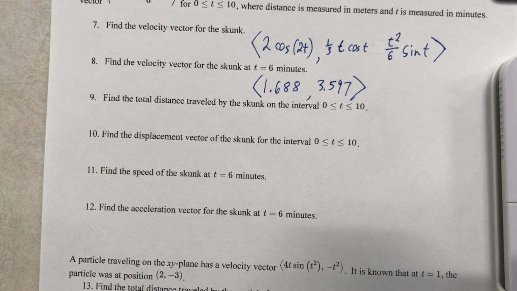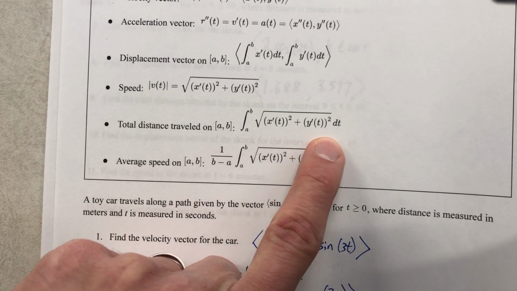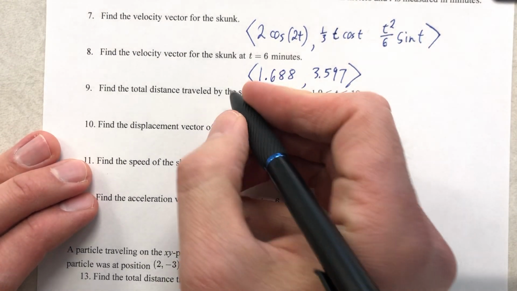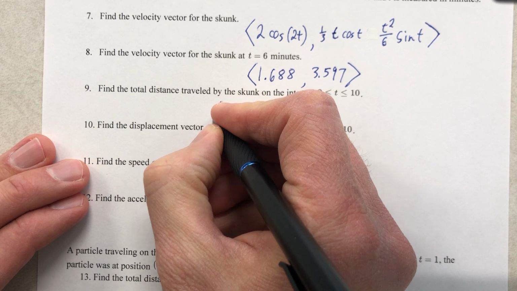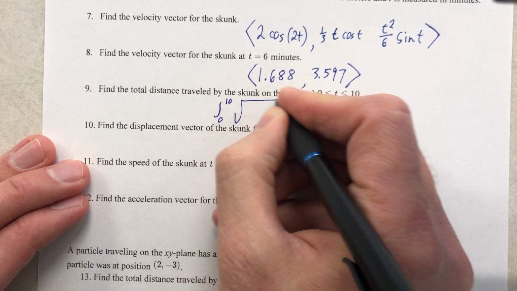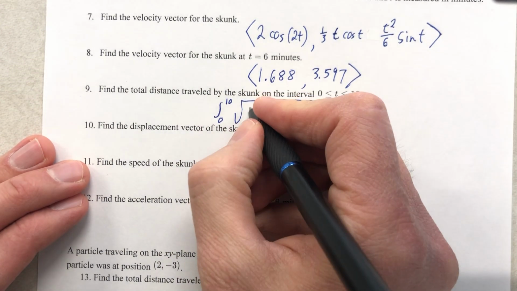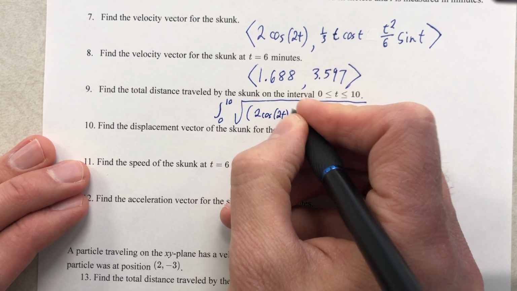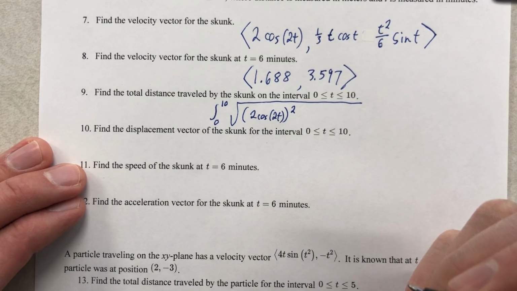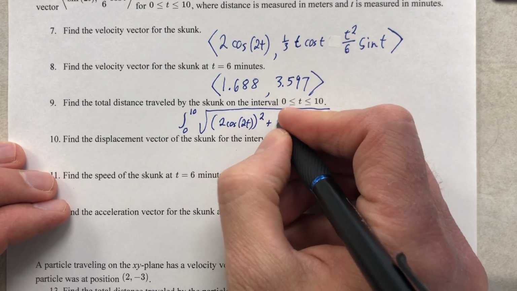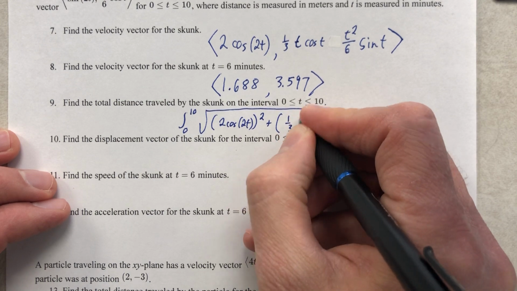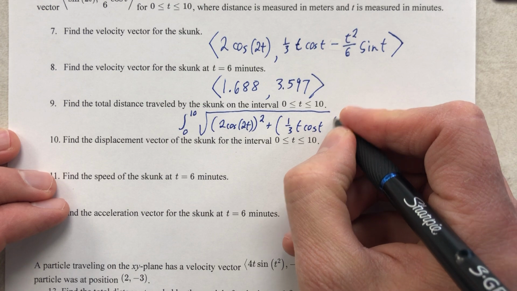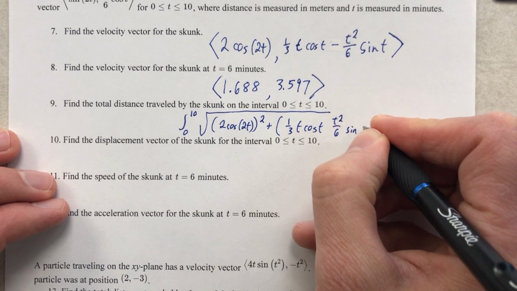Total distance traveled. What's total distance traveled? I'm glad you asked. This guy right here. Let's find it. I don't want to make it harder than it is. So here we go. The integral from 0 to 10 of the square root of a whole bunch of big disgusting stuff, and that disgusting stuff is 2 cosine 2t. Please don't try this one at home. Let me rephrase that. Don't try this one by hand. Please try it at home. And then 1/3 t cosine t minus, should write that, minus t squared over 6 sine t.